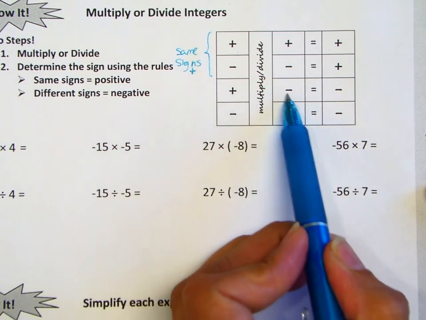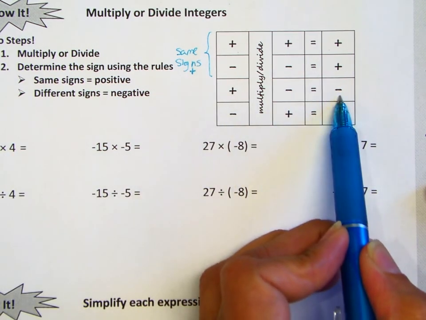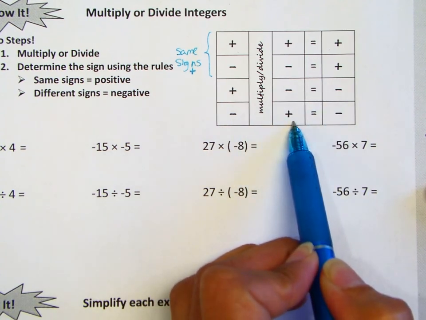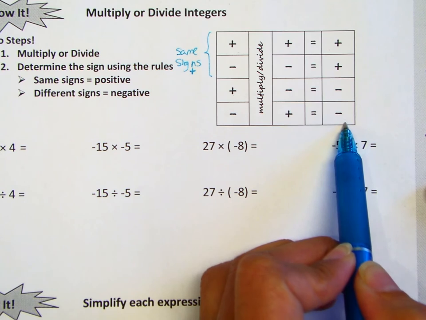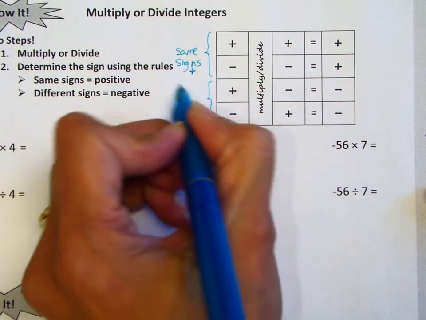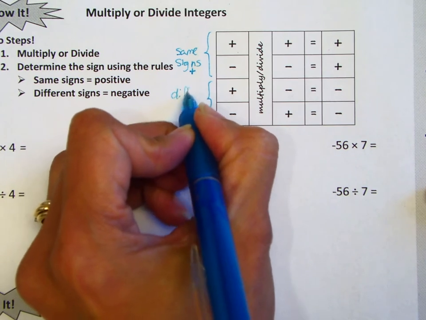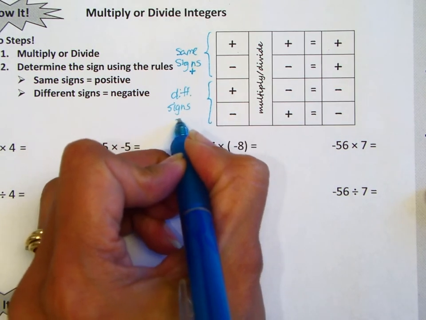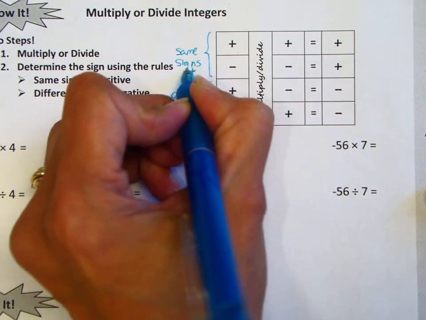Now we have a positive times a negative, and we get a negative answer. And we have a negative times a positive, and we get a negative answer. And the same works for division. So if we have different signs, we're going to have a negative answer.